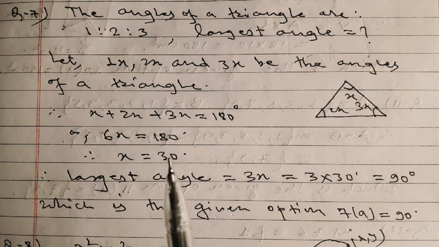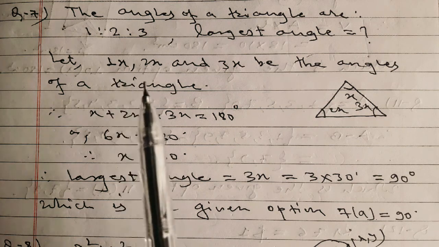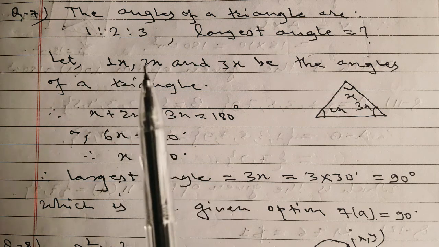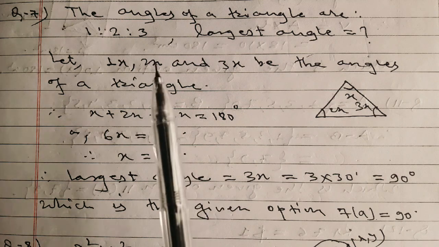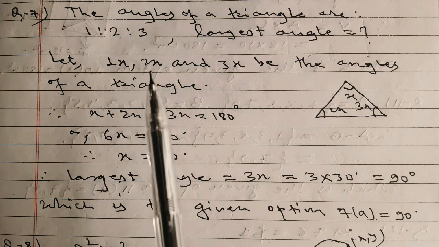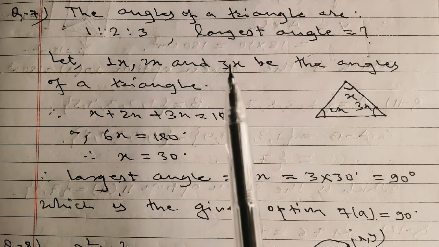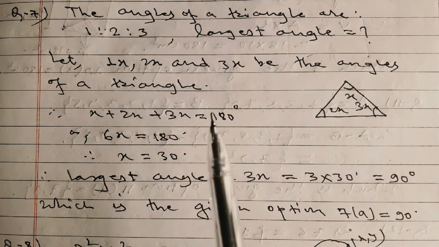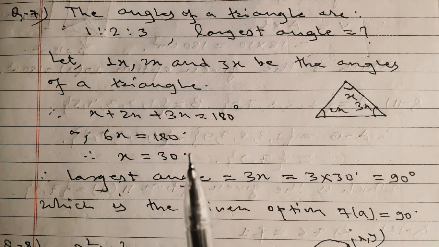Now putting the value of x in the first angle, 1x is equal to 30. Putting the value of x in the second angle, 30 into 2, that means 60 degree. And the third angle, 3x, that means 30 into 3, 90 degree.